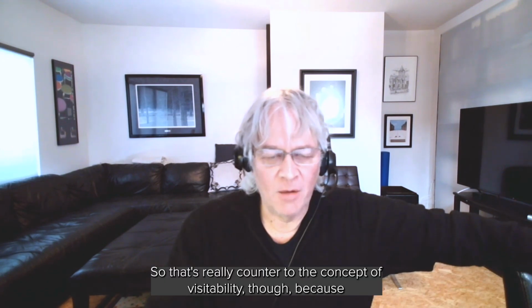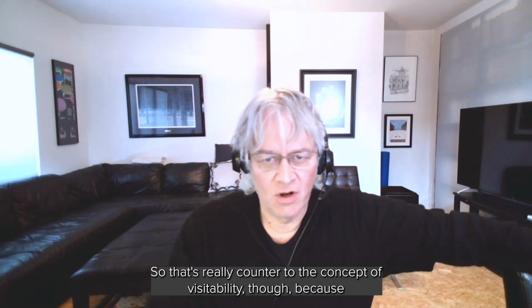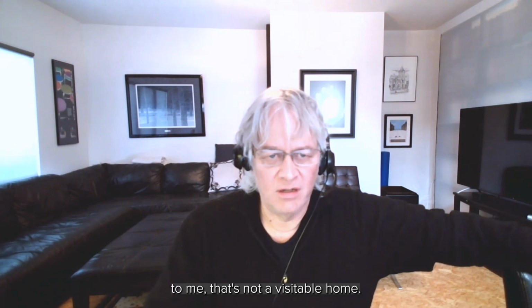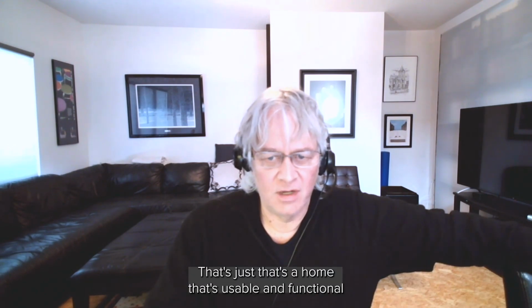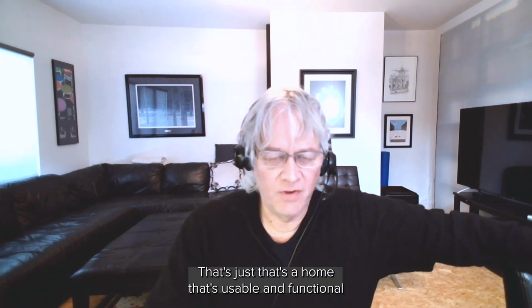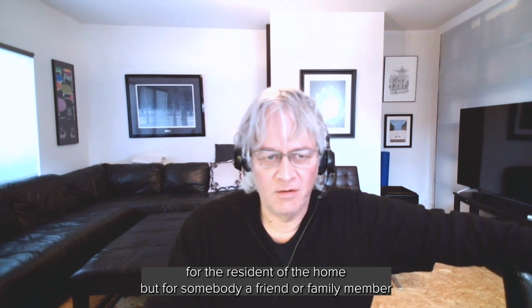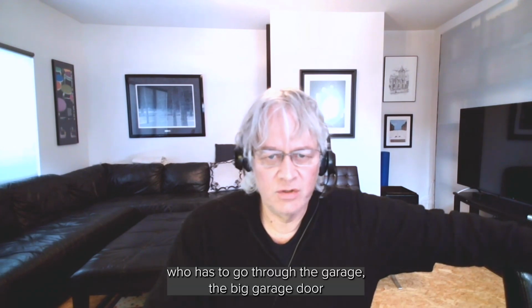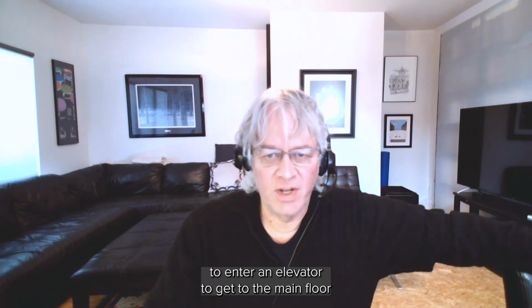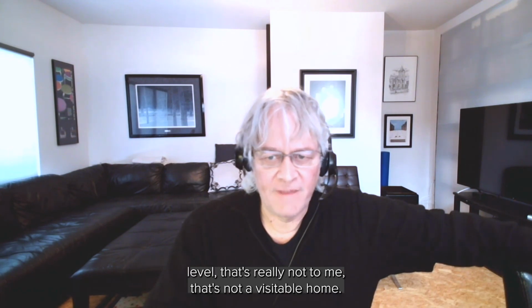So that's really counter to the concept of visitability, though, because to me, that's not a visitable home. That's a home that's usable and functional for the resident of the home. But for a friend or family member who has to go through the big garage door, to enter an elevator to get to the main floor level, that's not, to me, a visitable home.